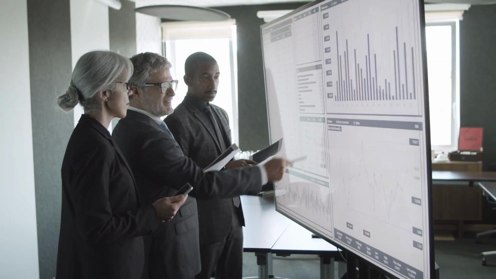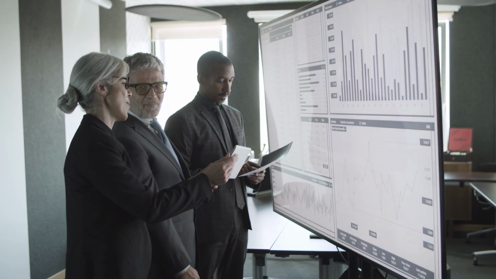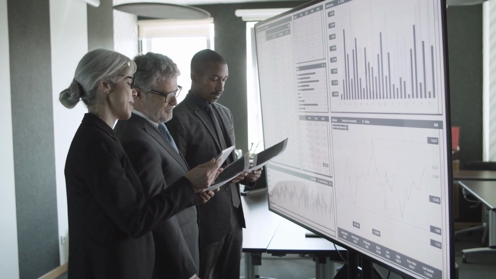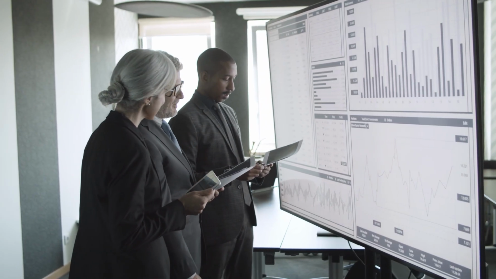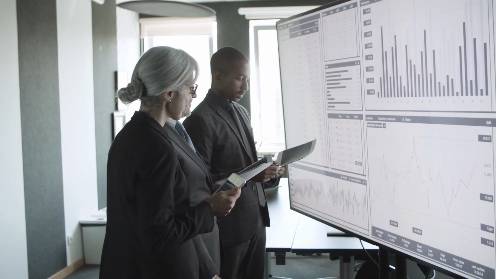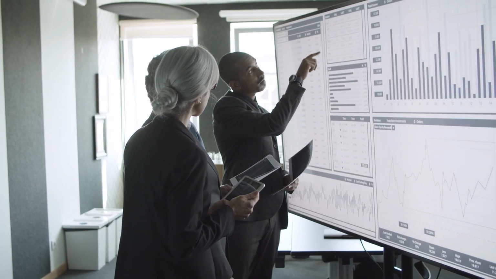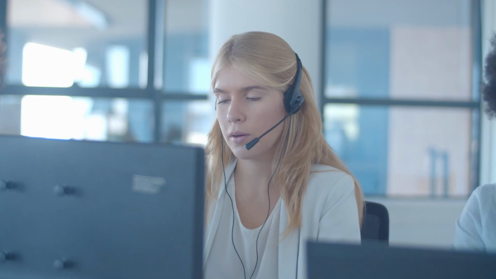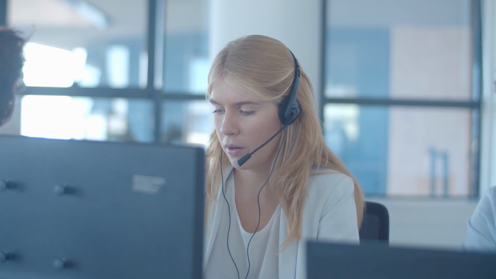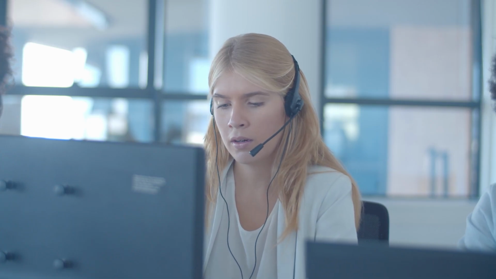So, when we started analyzing the data, CRM records, product usage patterns, support history, we saw consistent signals. Most customers who churned hadn't logged in for 30 to 60 days. Many hadn't been contacted by a customer success manager for over 3 months. The problem wasn't a lack of data. It was that the data lived in silos.